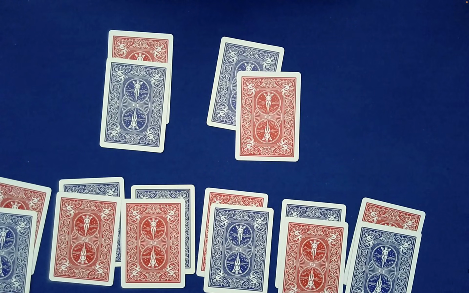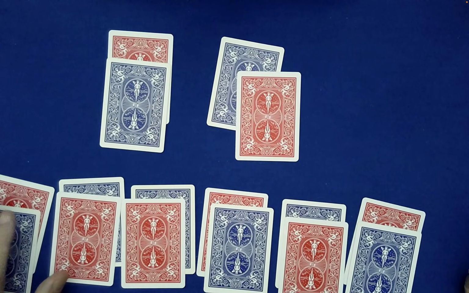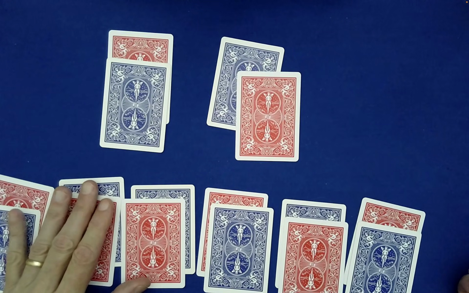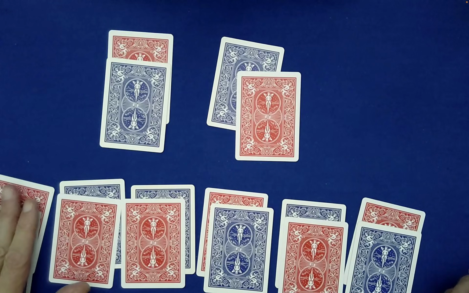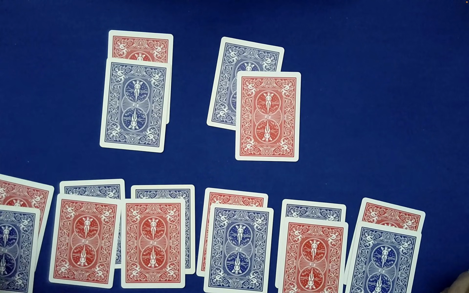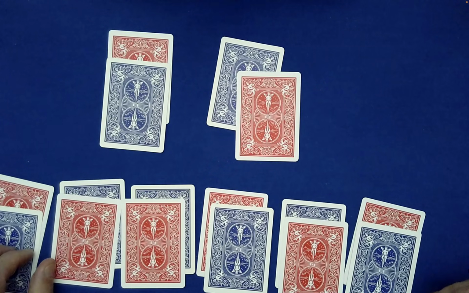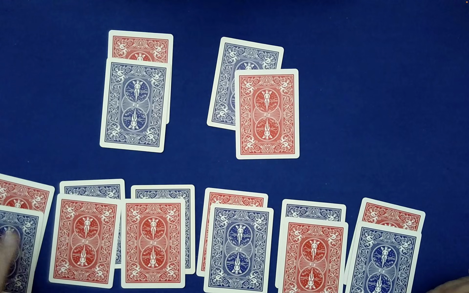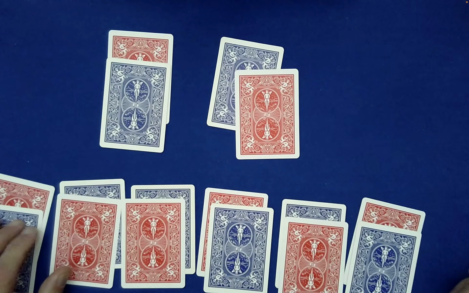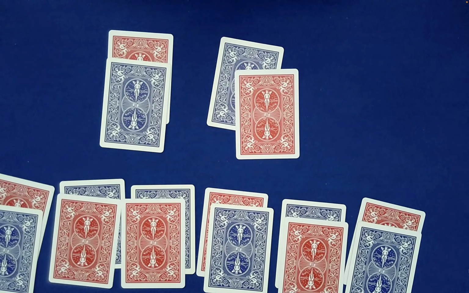Okay, so the idea is whatever kind of pairing you want at the end. So like the red cards could be even value cards, and the blue could be odd value cards. The red cards could be face cards, and the blue could be number cards. The red could be hearts. The blue could be spades. Okay, so there's endless possibilities for how you can take advantage of the fact that this packet is really unharmed by all of this mixing that we're doing.